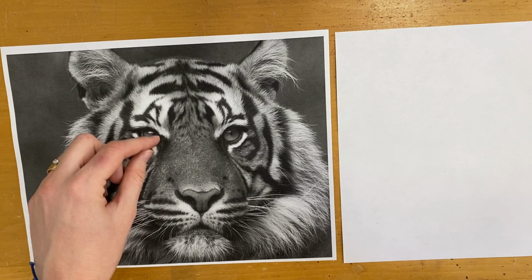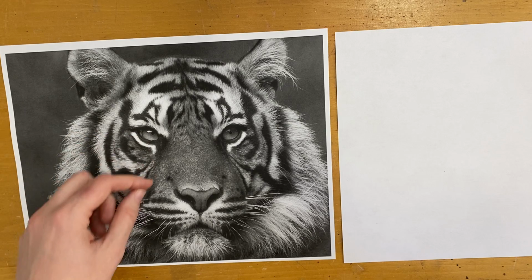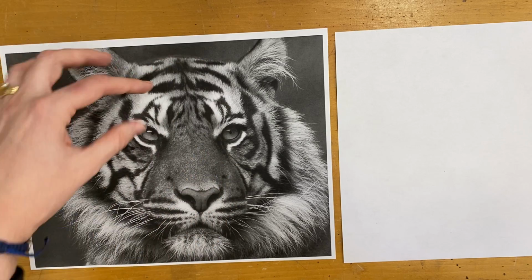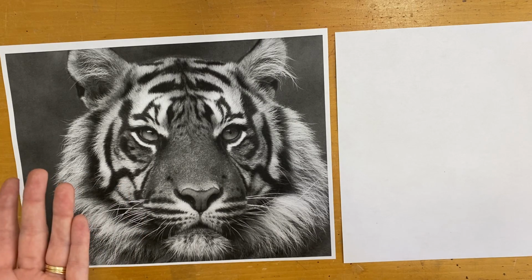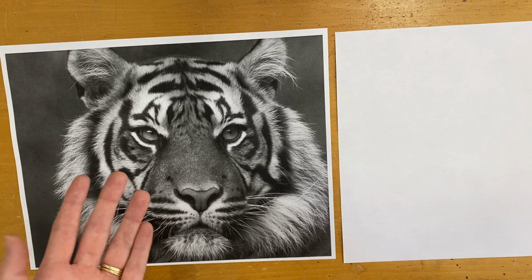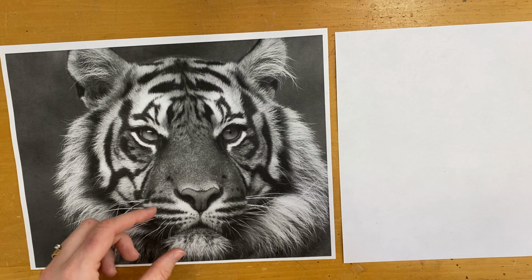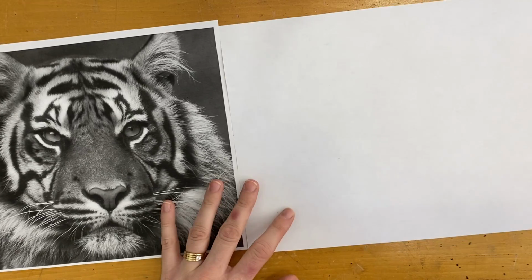I'm not going to sit there and draw the perfect eye and then hopefully draw everything great around it. You don't work like that, because we want everything proportional. Everything should be the size it's supposed to be to make this look like that.